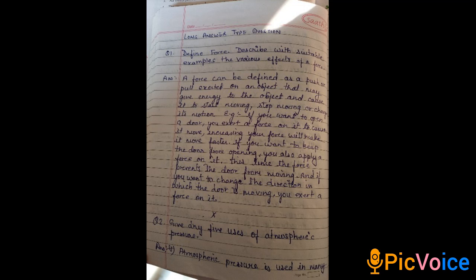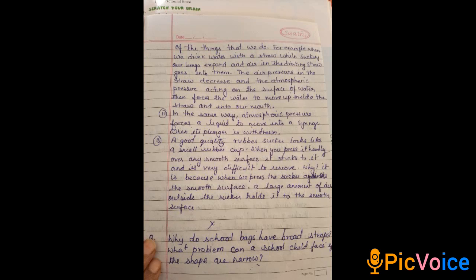Number 1: atmospheric pressure is used in many of the things which we do. For example, when we drink water with a straw, our lungs expand and air in the drinking straw also goes to them. The air pressure in the straw decreases and atmospheric pressure acting on the surface of water then forces the water to move up inside the straw and into our mouth. In the same way, atmospheric pressure forces a liquid to move into a syringe when its plunger is withdrawn. A good quality rubber sucker looks like a small rubber cup.